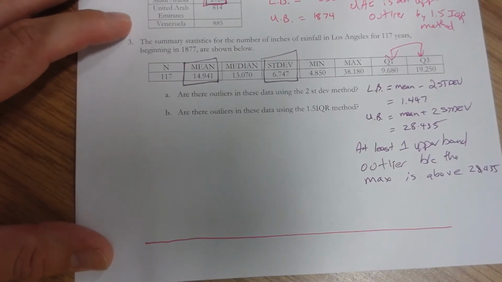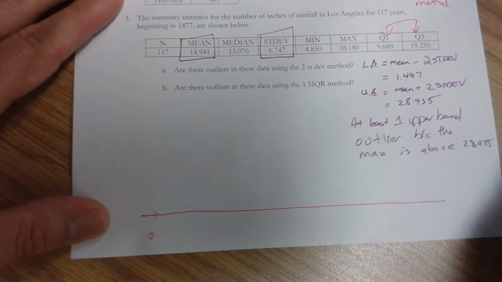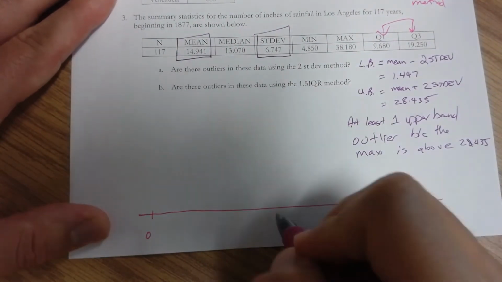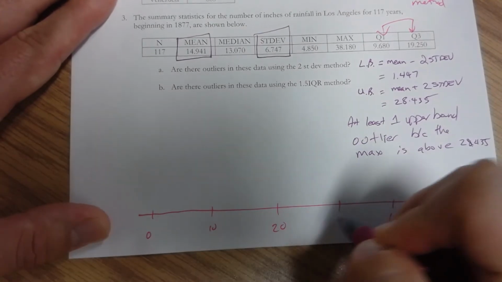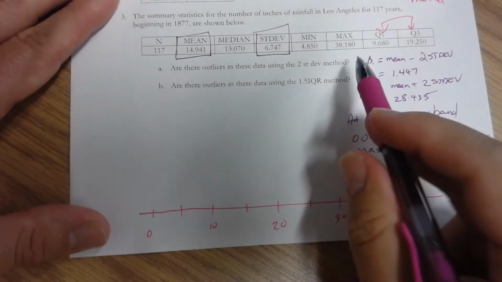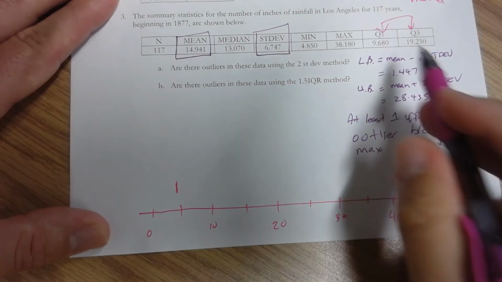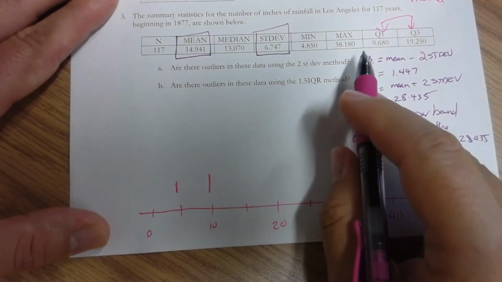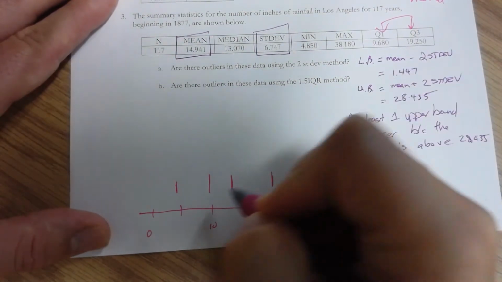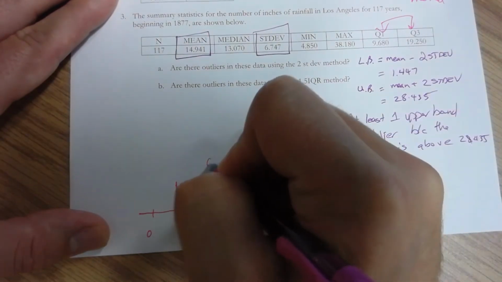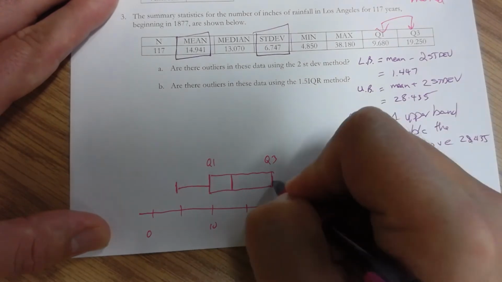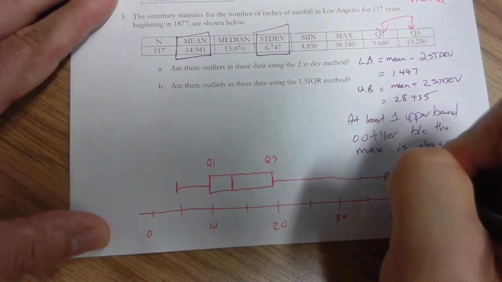And I wanted to show you on a box plot here. So, this data set, I think 0 to 40 will work okay because of the min and max here. Here's 20. Just a little rough sketch of a box plot here. So the minimum, a little bit less than 5, about here. Q1, a little less than 10. The median is the middle here, 13. 19.2. And here's Q1 and here's Q3. And then the maximum's way out here, 38. So a rough box plot looks like this.